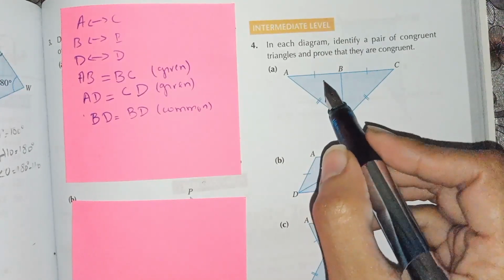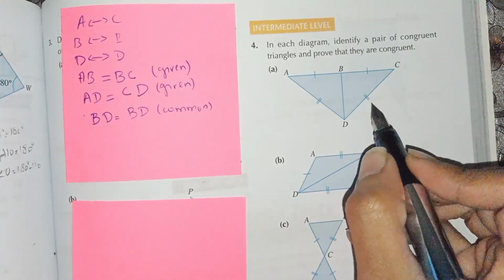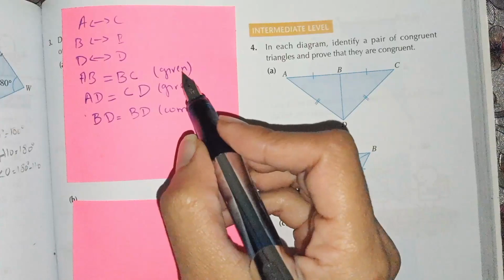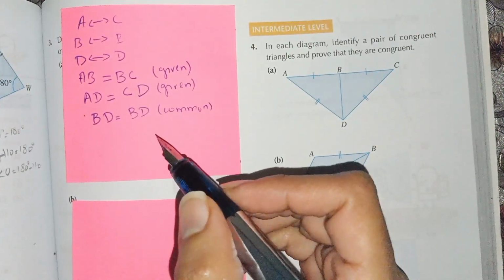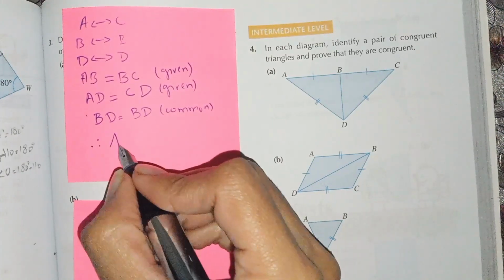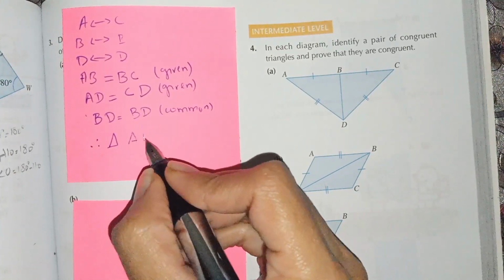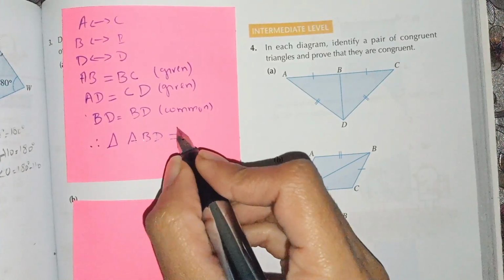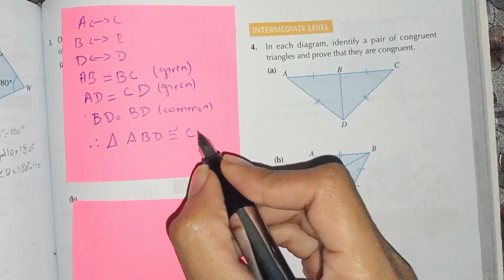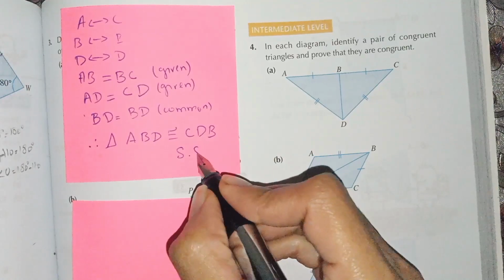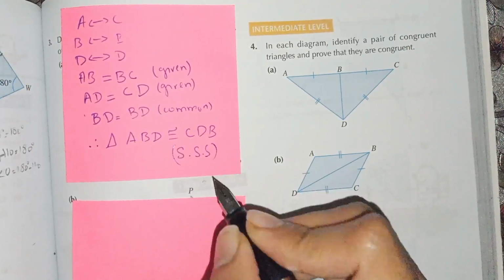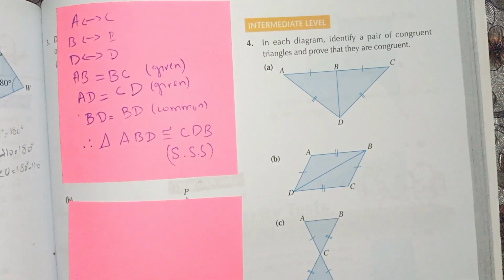That side is equal to that side and that side is equal to that side, so the three sides are equal to each other. Therefore triangle ABD is congruent to triangle CDB. Why are they congruent? Because of the congruency test, side side side.